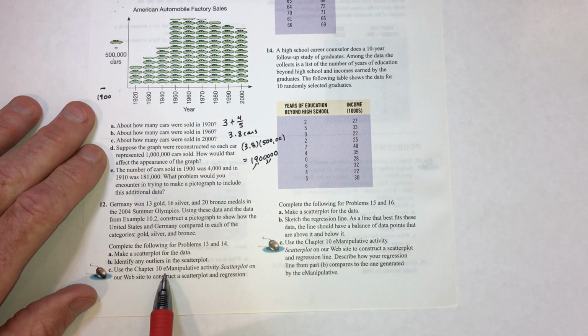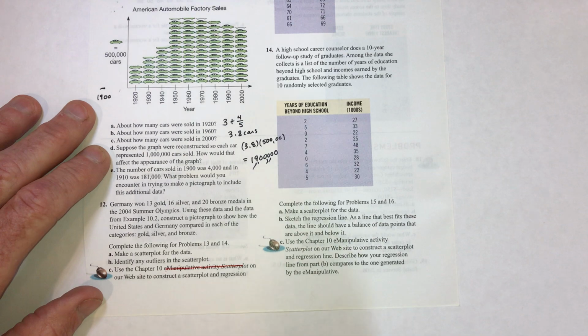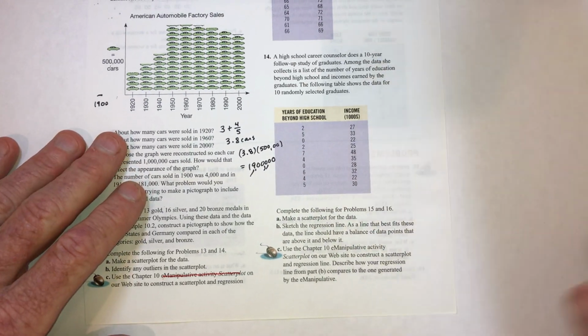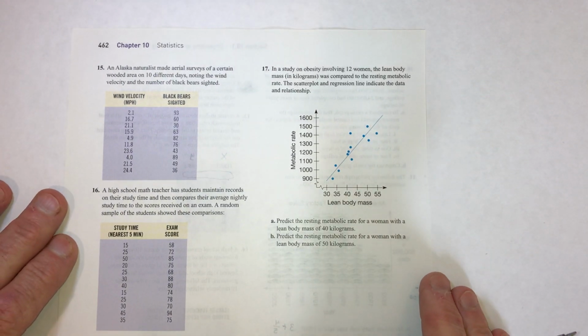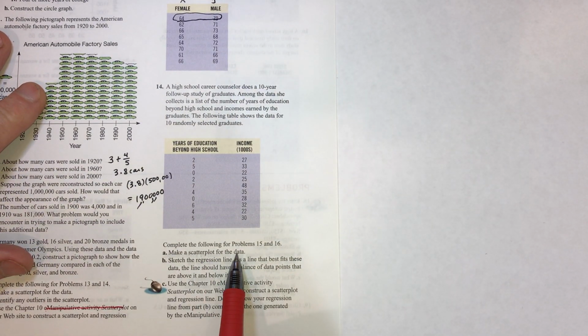And then it says to use this E manipulative. That you don't have to do. And so this one again is going to be similar. So make the scatter plot, sketch the regression line.